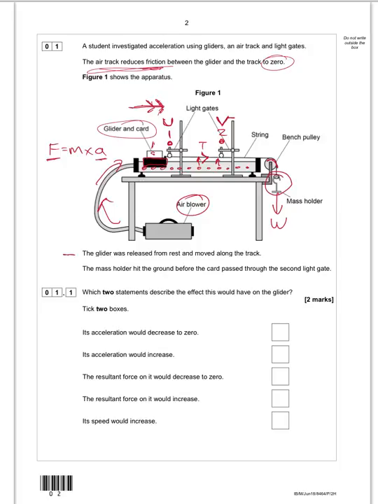Okay, carrying on reading the question then. This is the line that if you miss it, you will completely misinterpret the question, so it's really important to read the whole question. It says that the mass holder hits the ground before the card passes through the second light gate. So we have a situation where this mass holder is going to land on the ground before the card has passed through this second light gate.